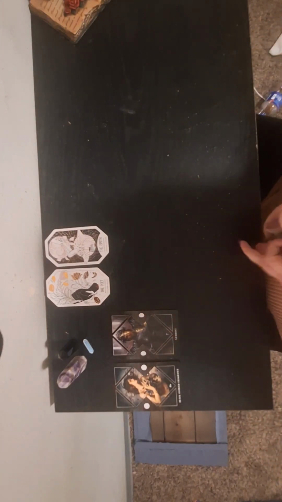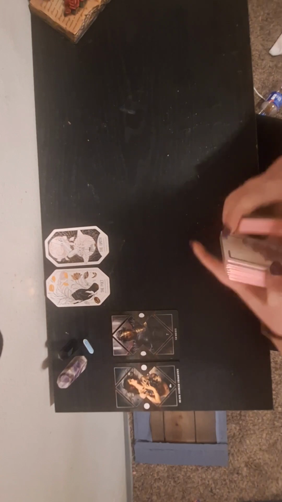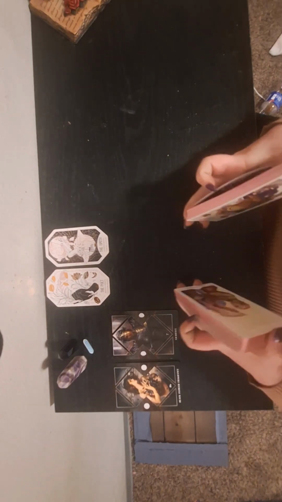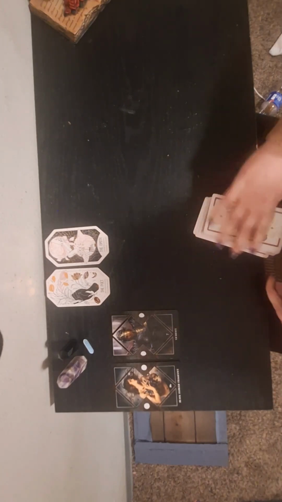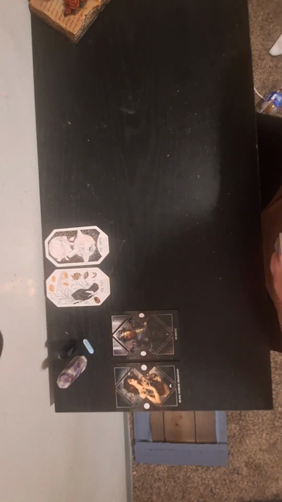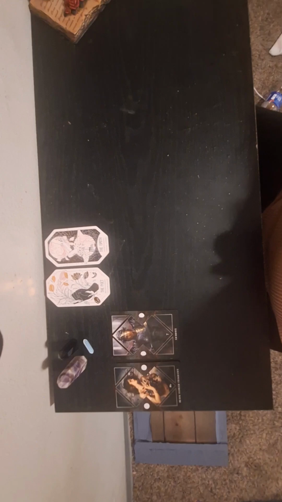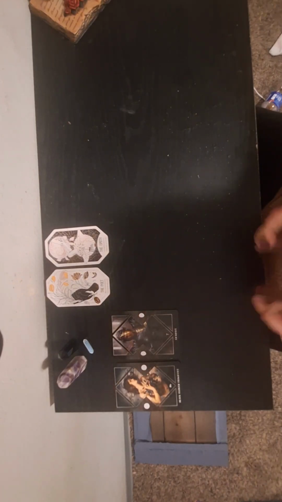Oh, that was a horrible shuffle. Is there any better way to shuffle cards than the bridge method? My hands do not fit like this.